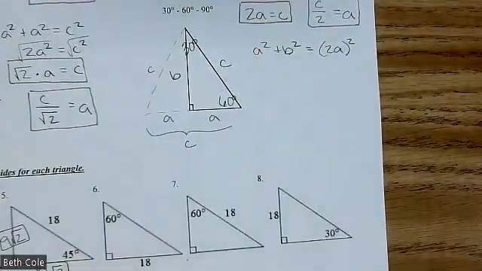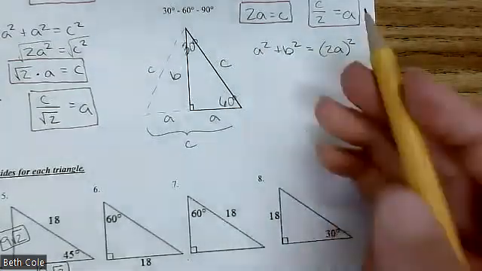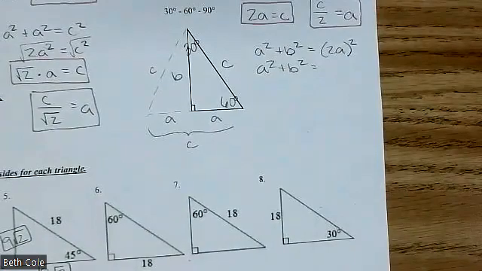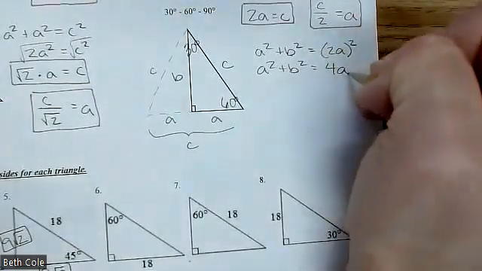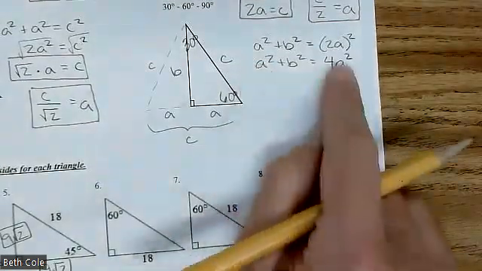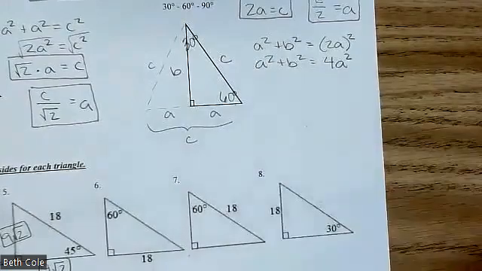And then we're going to work that out and see where it takes us, and that's going to give us our formula. So A squared plus B squared equals, you have to square the 2 and the A. So what is that going to give you? 4A squared. And then you want to get the A's together. So what would you do with this? Yeah, move it. You would subtract, right?